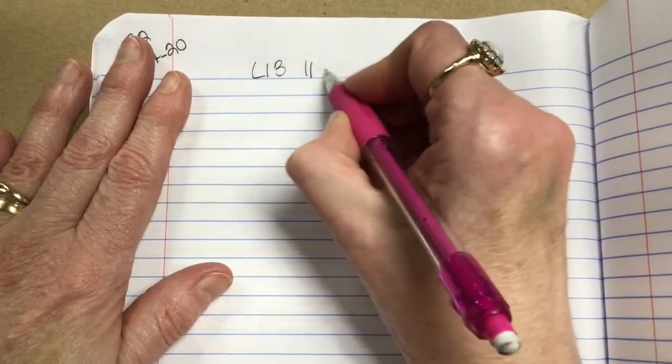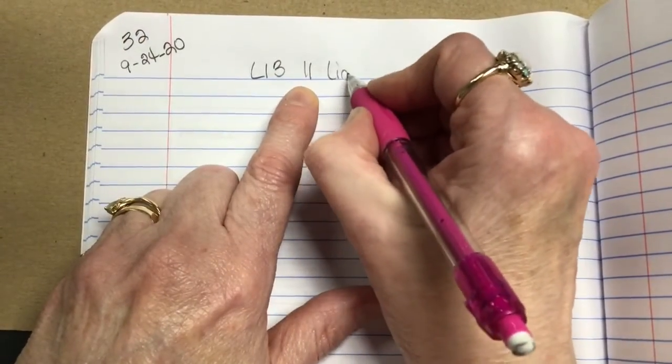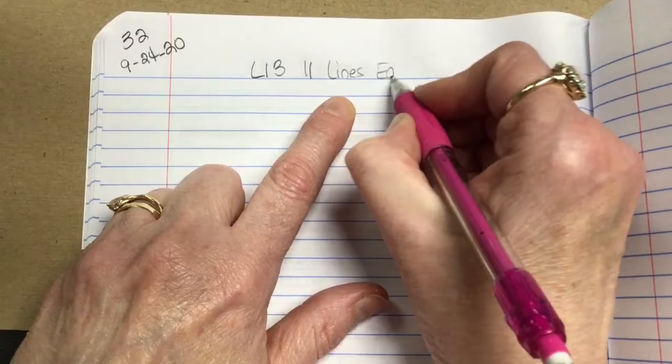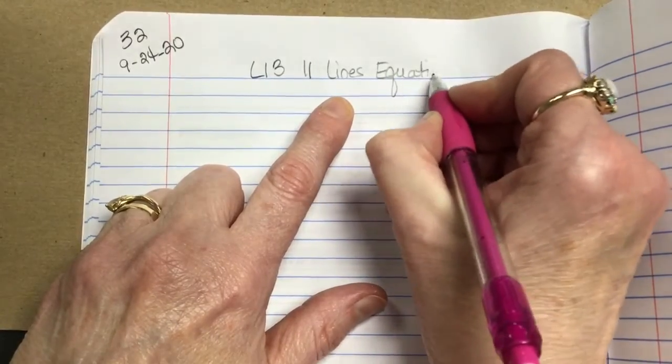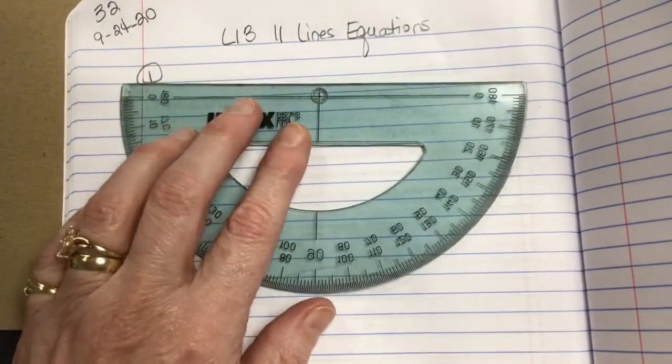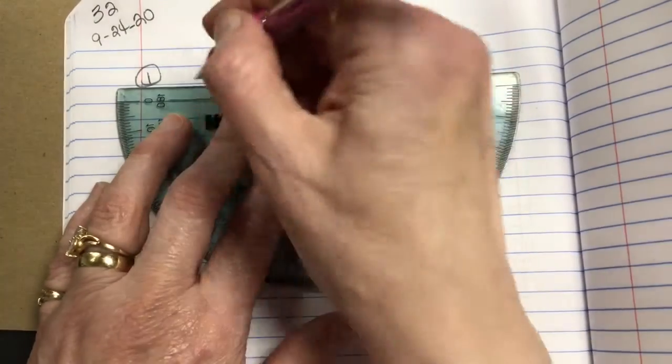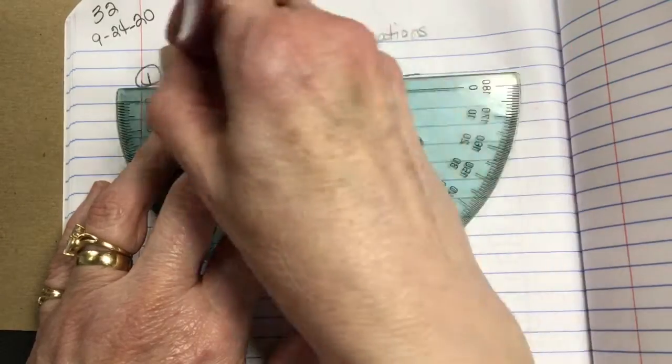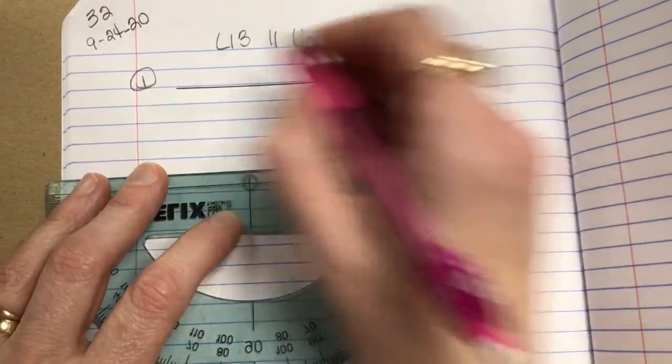I'm just going to put parallel. I'm just going to use the symbol for parallel lines, equations. So take your ruler, straight edge, whatever you're using. I just grab whatever I've got in front of me. And I'm going to draw a line. I'll use the lines on my paper, but I'm still going to use a straight edge.